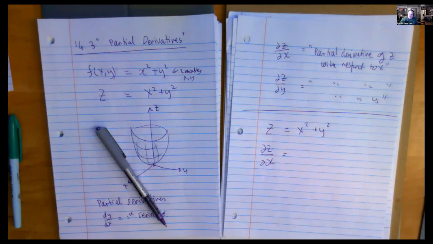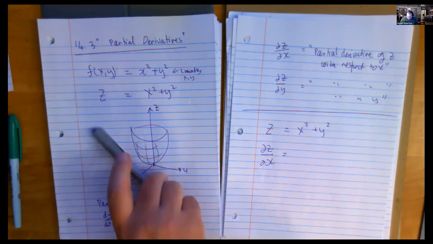Now, if I am telling you that x is the variable, right, with respect to x, then what we mean is that everybody else gets treated as if it is a constant. So that means y gets treated as if it was a number. And if you like numbers, think of y as being 42 and do what you would have done if it had been 42. So let's see what happens.